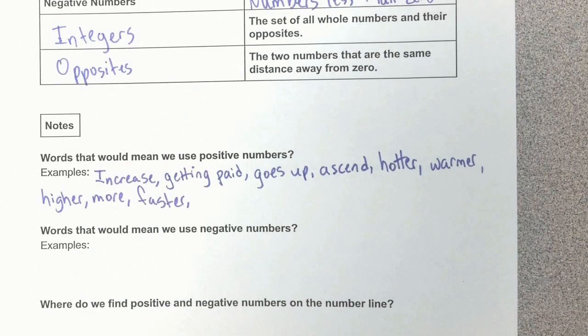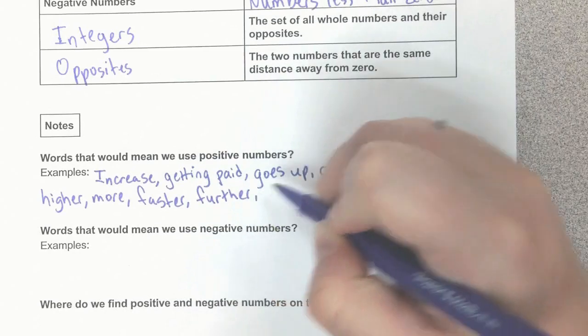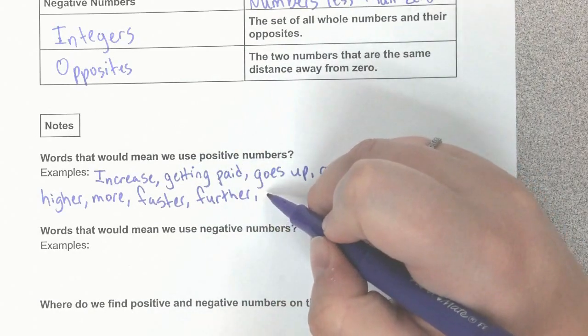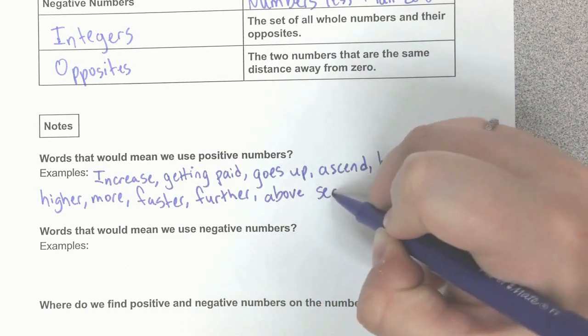If I'm almost to my destination, I stop to get gas in my car or get a drink, go to the bathroom, whatever. I still have a little bit further to go. And then lastly, if I have the water line, what's above it is above sea level.